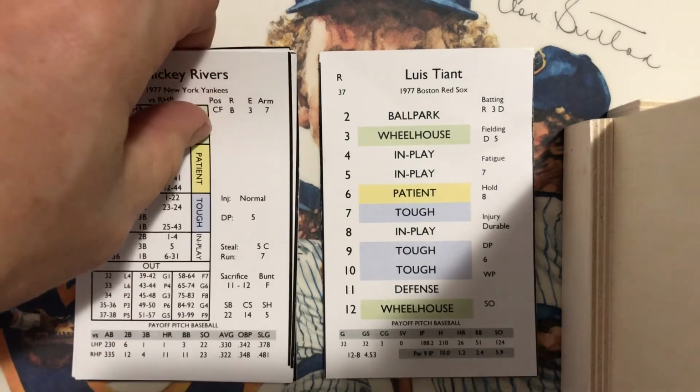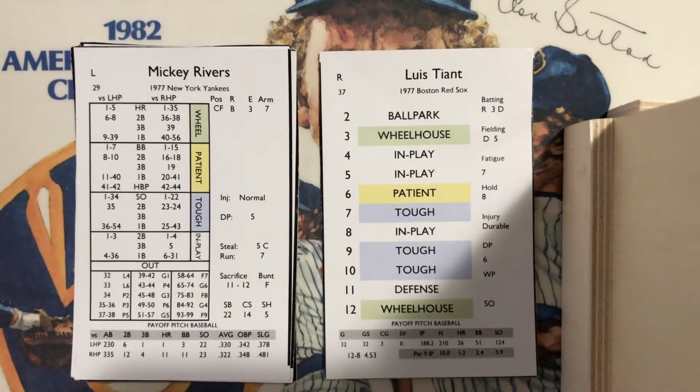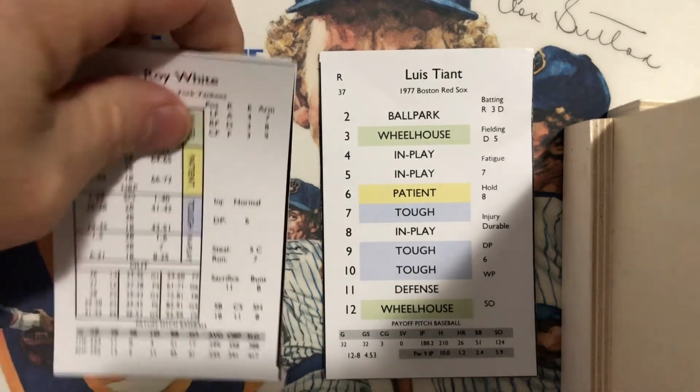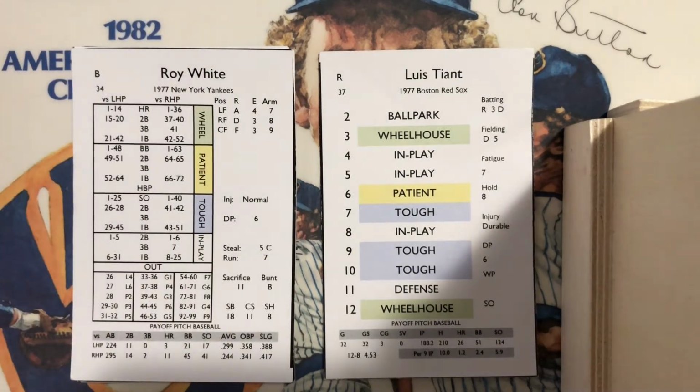As Evans gets the ball back in, Rivers steps to the plate. Tiant to the belt. The pitch to Mickey. It's a line drive base hit left field. Yaz charges hard and gets the throw in. Dent stops at second, and there's 2 on with nobody out for the Yankees.